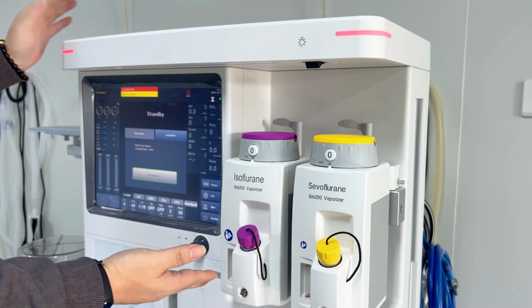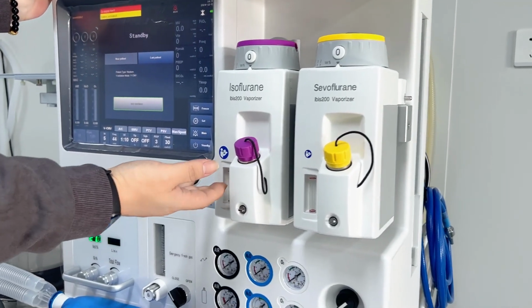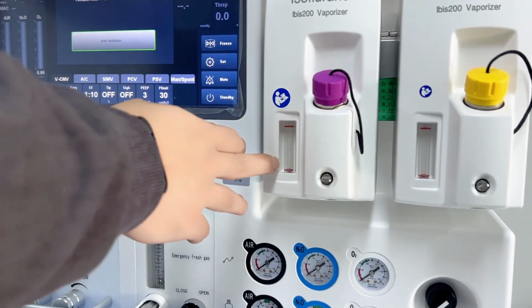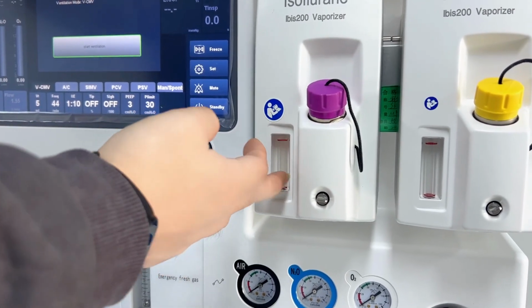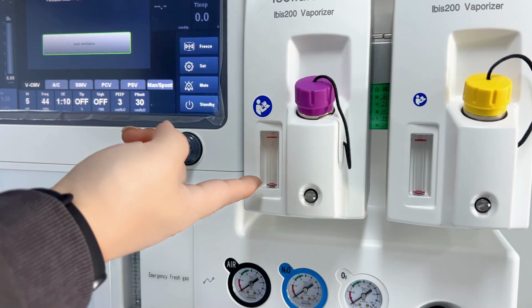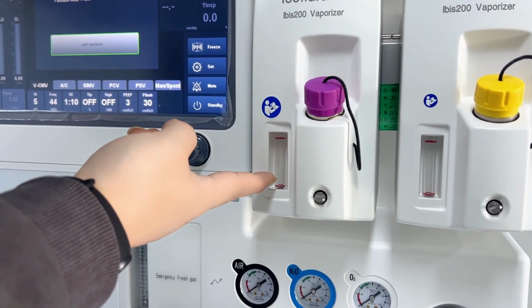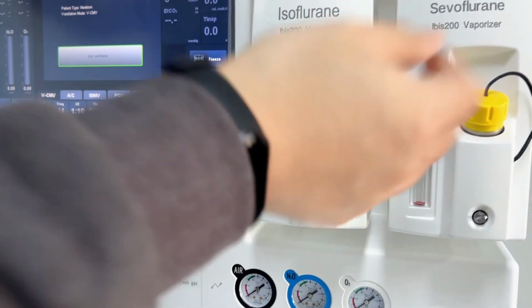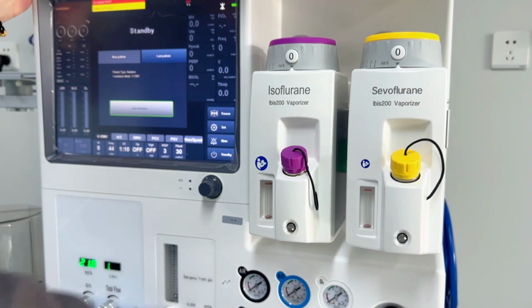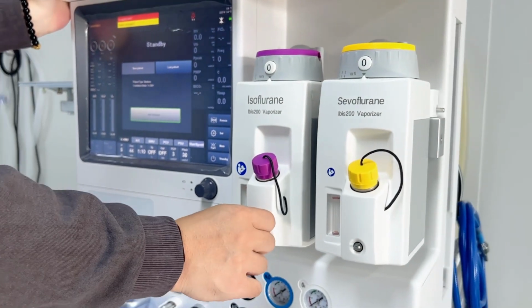And on the vaporizer, we can see here we have a flow gauge, which shows the capacity. If the medicine is full, we will see it here. And if we see it's almost empty, then we must open this and add some medicine inside. Also here we have this small button.